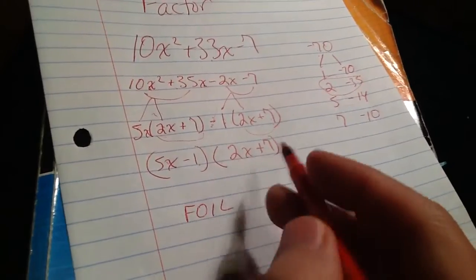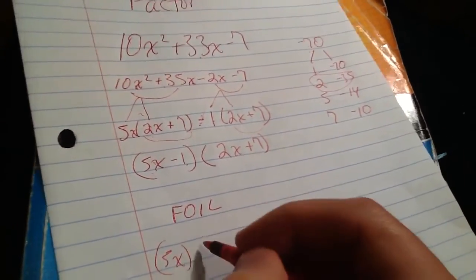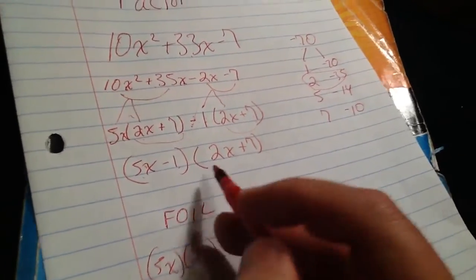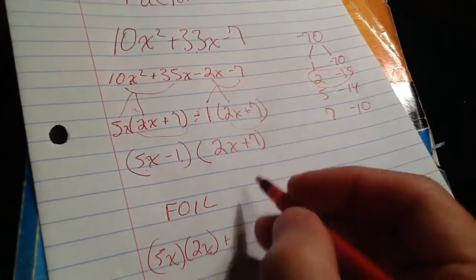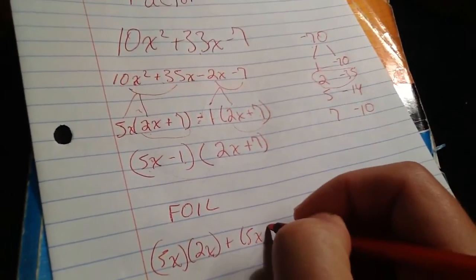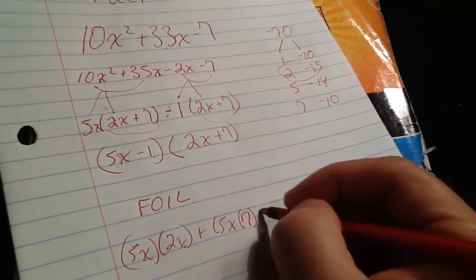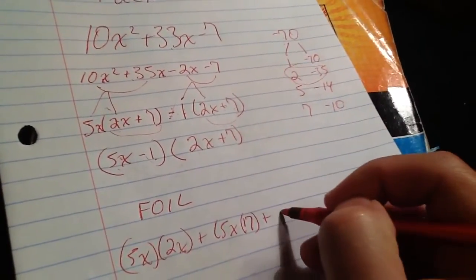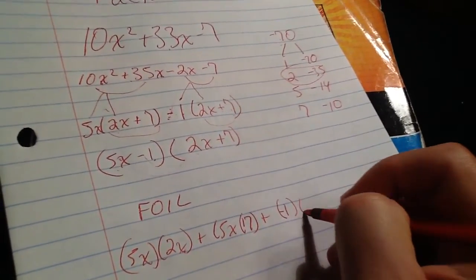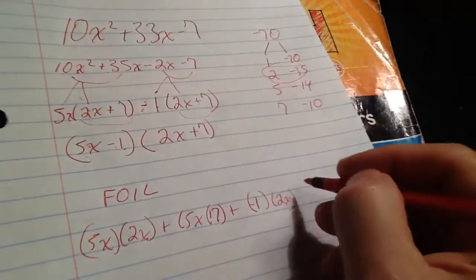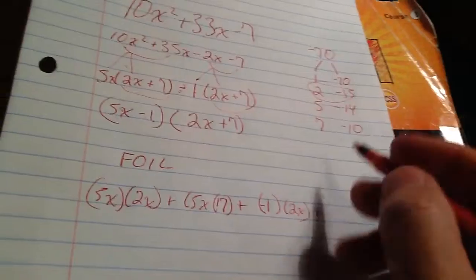First is 5x times 2x, plus outer, 5x times 7, plus inner, negative 1 times 2x, plus last, negative 1 times 7.